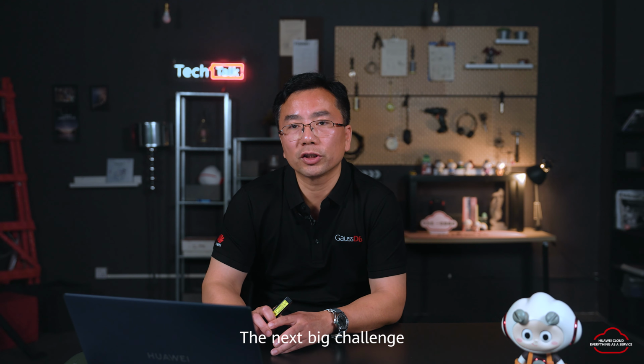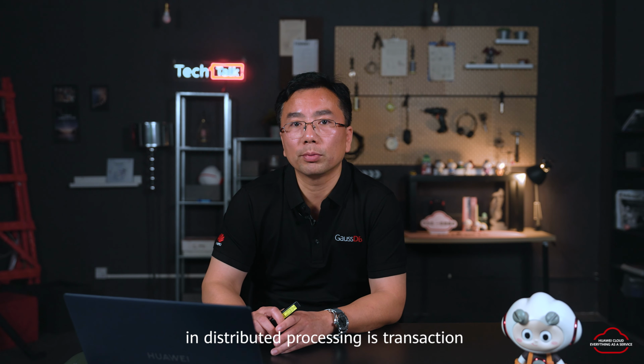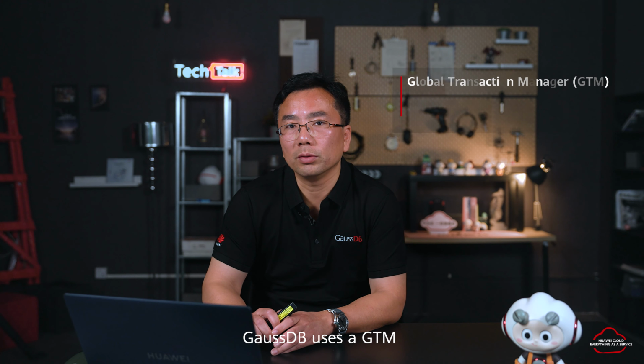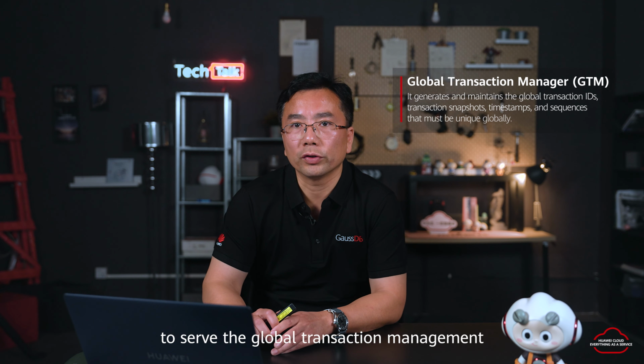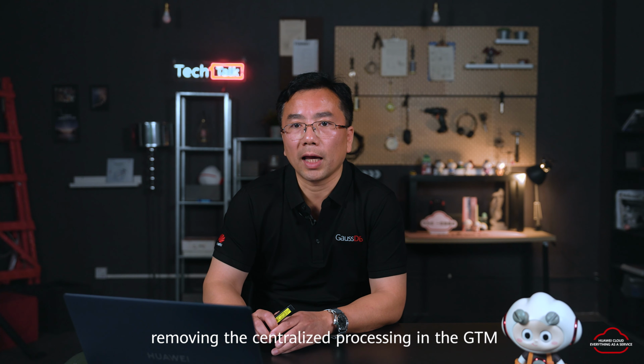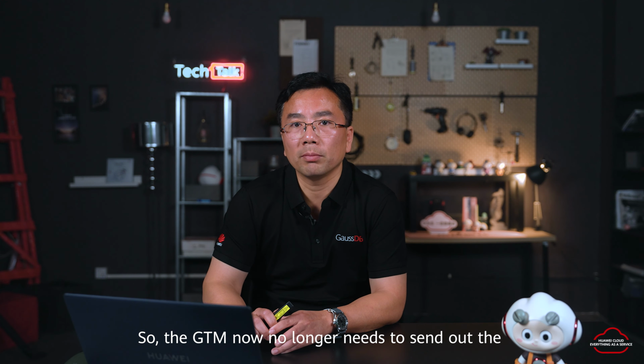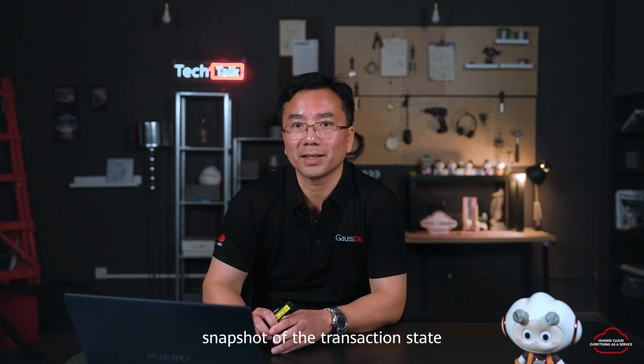The next big challenge in distributed processing is transaction. Historically, GaussDB uses a GTM to serve the transaction management. In the recent releases, GaussDB optimized the algorithm, removing the centralized processing in the GTM. So the GTM no longer needs to send out the snapshot of the transaction state.